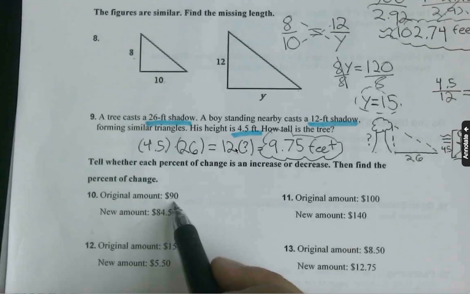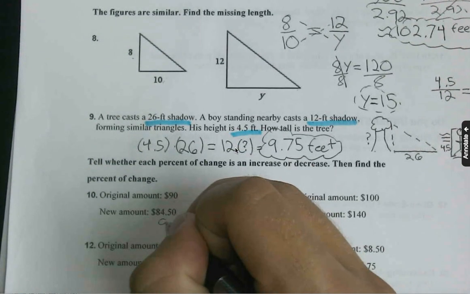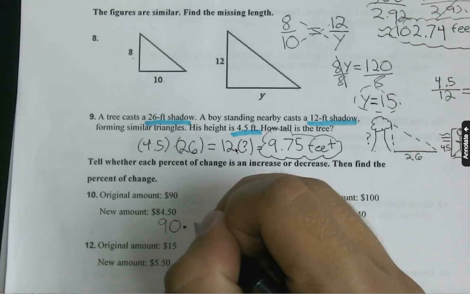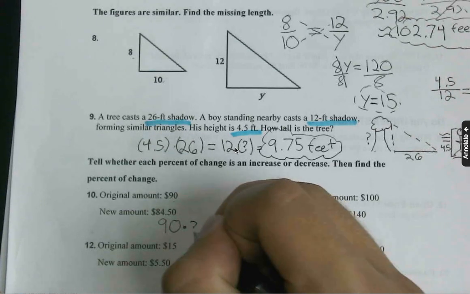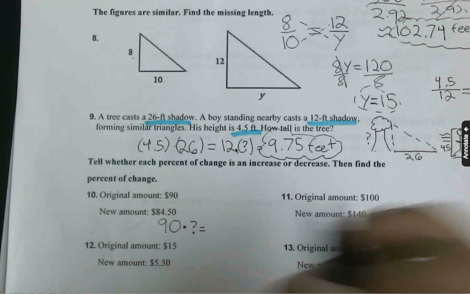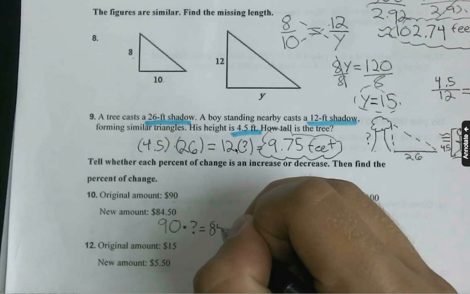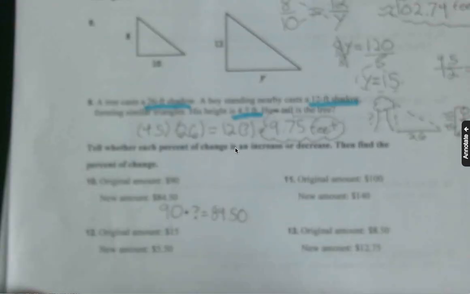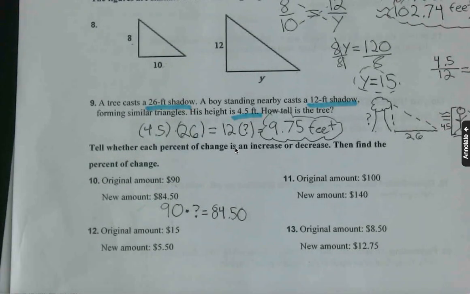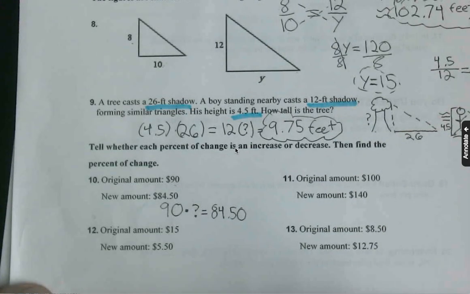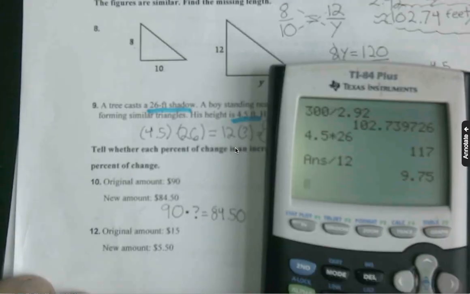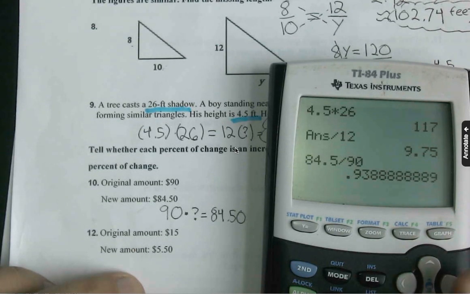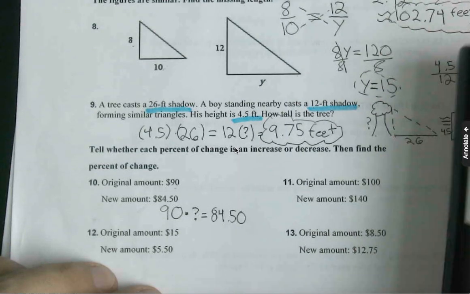So if we have an original amount of $90 and this is multiplied with some percentage, let's call this just a question mark, it eventually gets us this new price of 84.5, of course, using dollars. So how could we solve for this percentage here? Only takes one step with dividing. So if we take 84.5 dividing by 90, this had a price drop of a little bit.